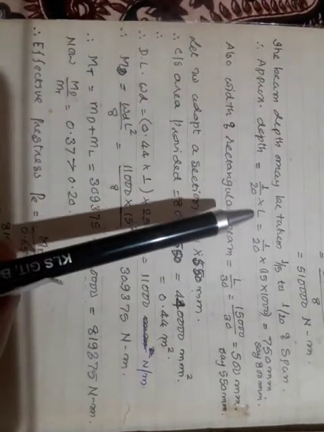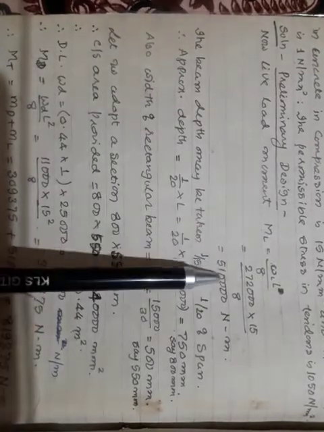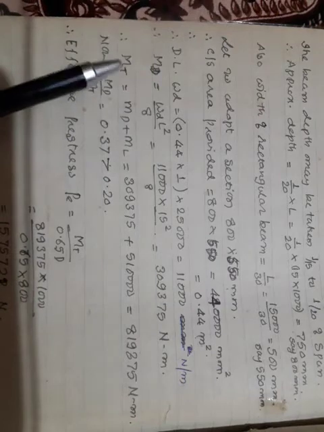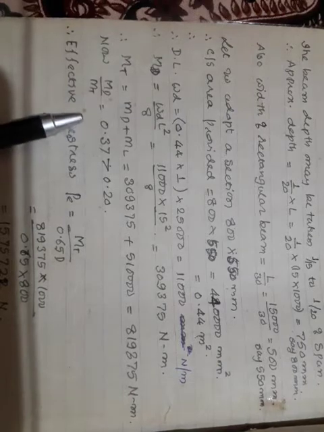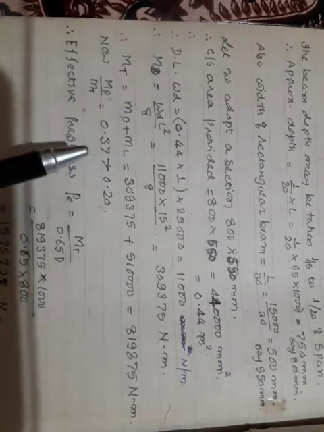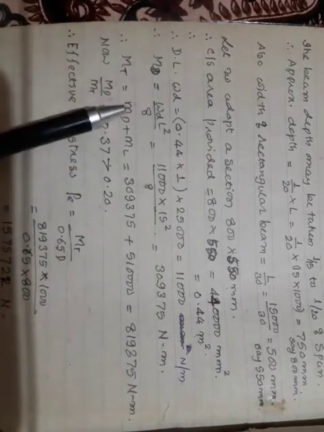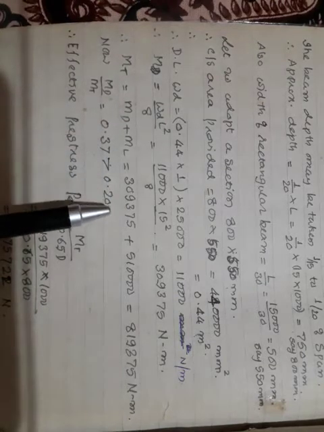Now MD I know, and ML is also known to you. Am I right? ML also you have calculated. So once I know MD and ML, the total moment MT can be easily calculated. It is MD plus ML, so it will give me so much. Now once I know MT, the MD by MT ratio can be easily calculated. MD by MT ratio will give me 0.37. And you know that it is greater than 0.2. In a sense, MD by MT ratio is greater than 0.2.